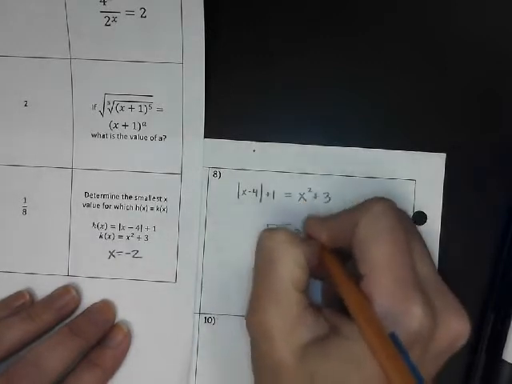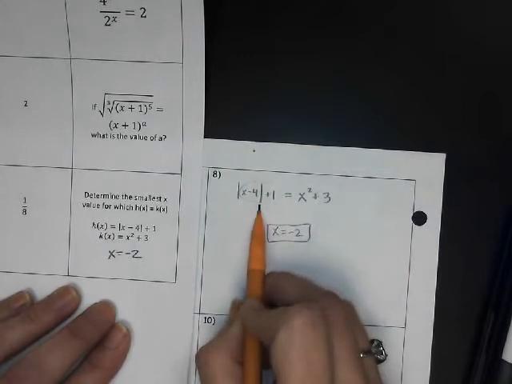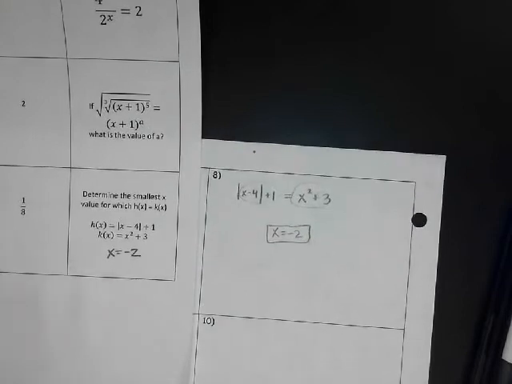And you could honestly check it if you wanted extra confirmation. If you plug in negative 2 to the left, you're going to get 7. Plug in negative 2 to the right, you're going to get 7. 7 equals 7.